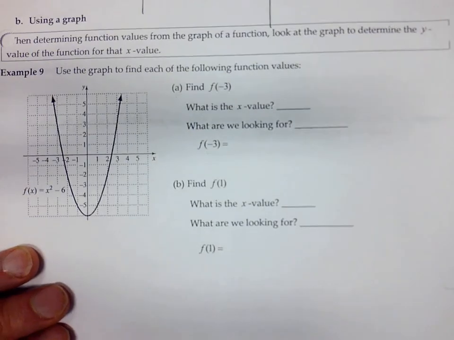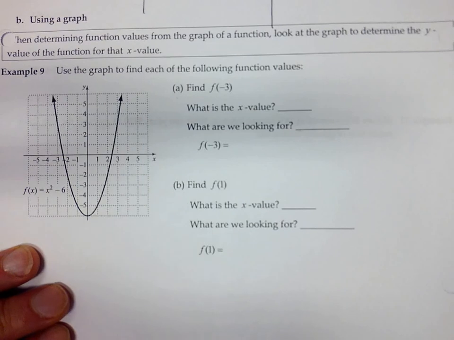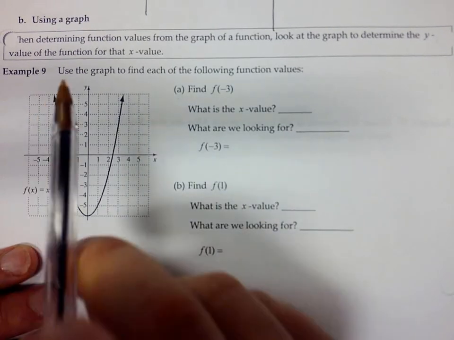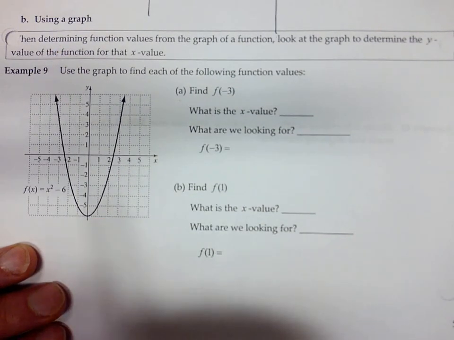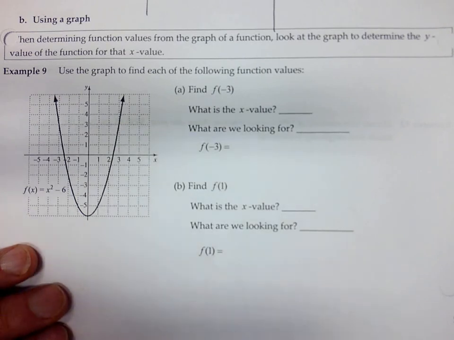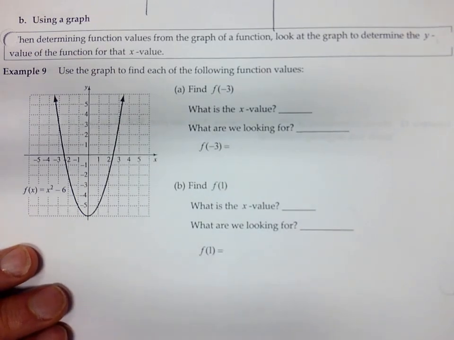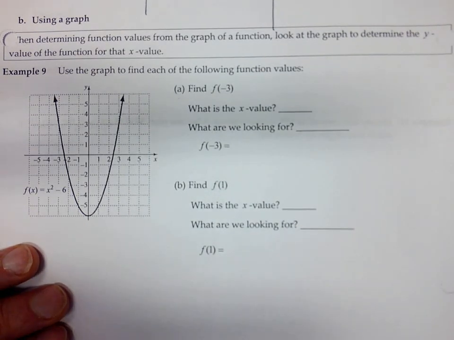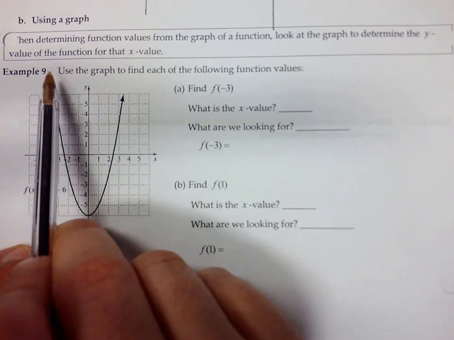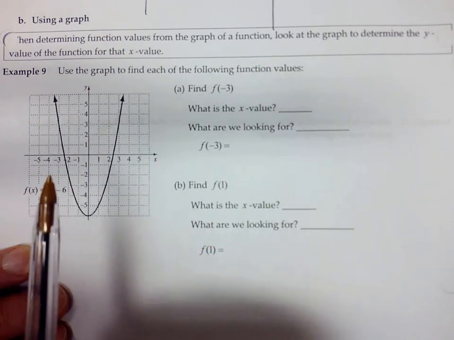All right, continuing along with evaluating a function. Now we're going to look at part B, using a graph to evaluate a function. This is super easy, and this is essentially free credit on your tests. You know, this will come up throughout the year. And let's see, what do the instructions say? Use the graph to find each of the following function values.